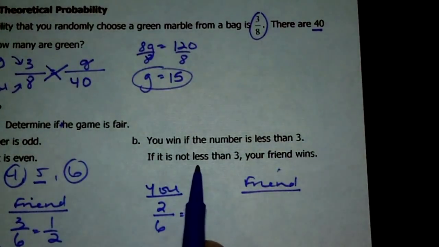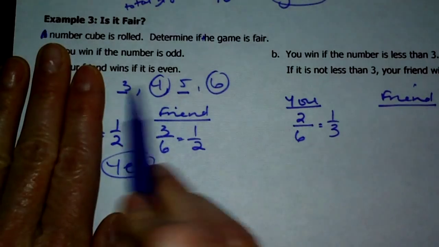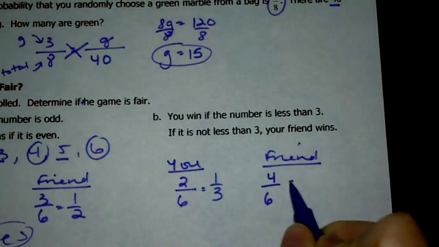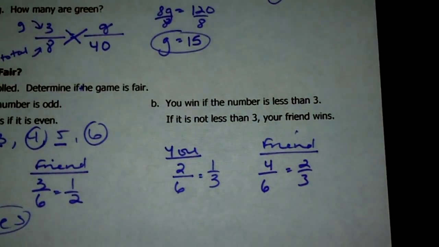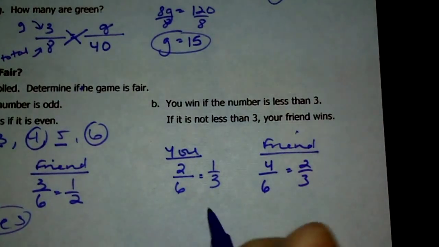If it's not less than 3, your friend wins. So not less than 3 includes 3. 3 isn't less than 3. So 1, 2, 3, 4 numbers are favorable out of the 6. So your friend has a 2/3 chance at winning. Are those the same? Nope. Your friend has a better chance at winning. That's not saying it's impossible for you to win, but your friend has a much better chance. So this is not fair.